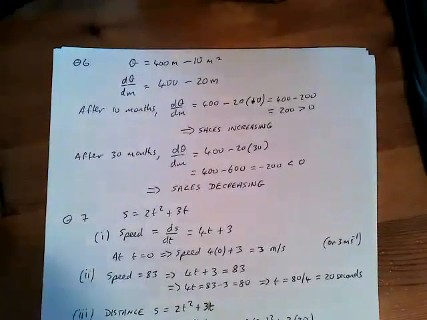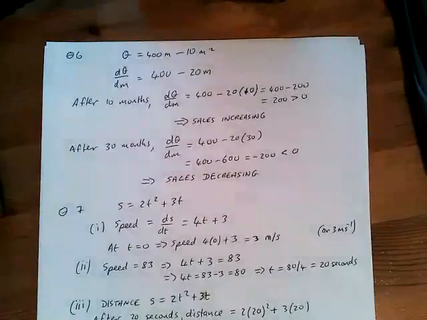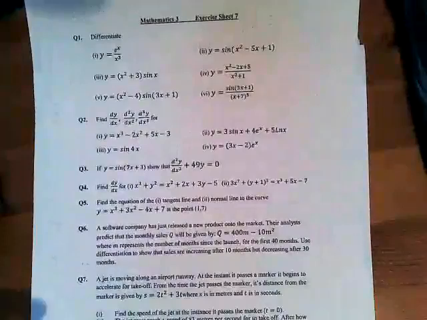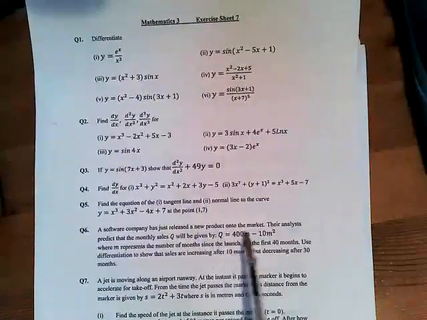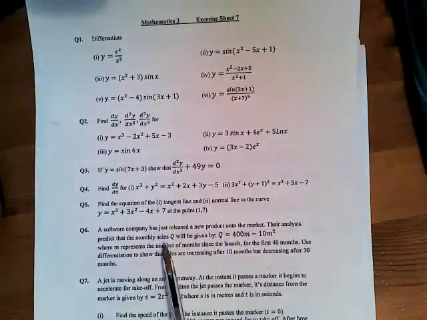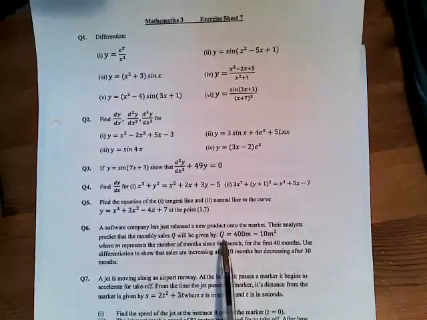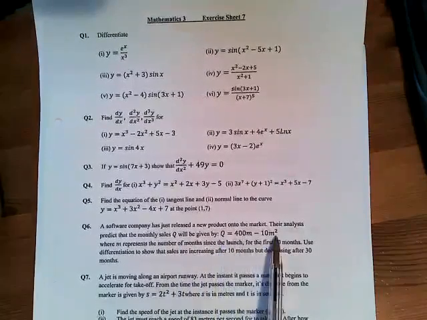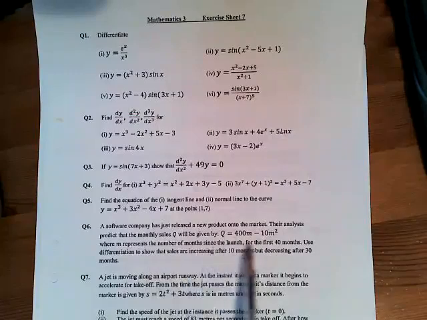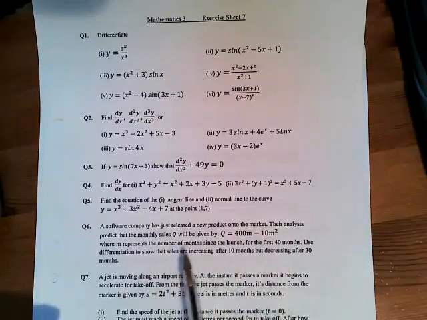Folks, number 6 is a very easy question, once you're clear on what the actual question means. So maybe I'll put the question back up for a second. So number 6, we've got a software company that just released a new product onto the market. Their analysts predict the monthly sales Q will be given by Q equals 400m minus 10m squared, and the monthly sales will behave like that for the first 40 months after the launch.